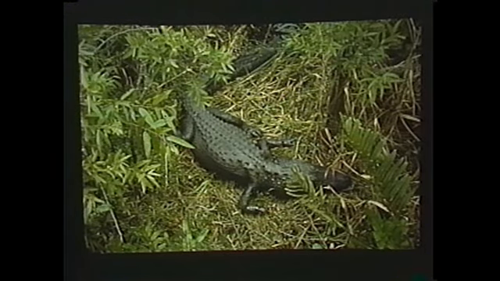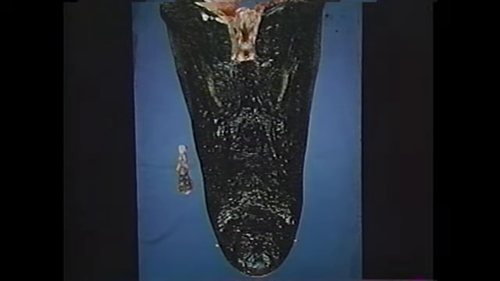There are crocodiles as well in certain parts of the Everglades. This is an Everglade crocodile. The difference between a crocodile and an alligator is the head. Here's a crocodile head, here's an alligator head. And it always behooves me and amazes me and surprises me how small the alligator brain is.